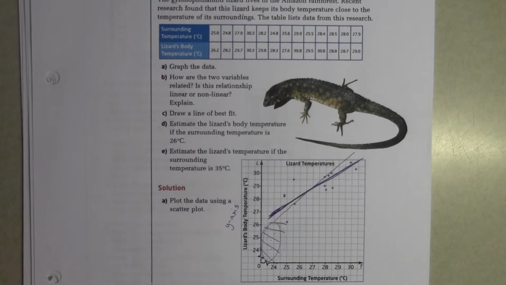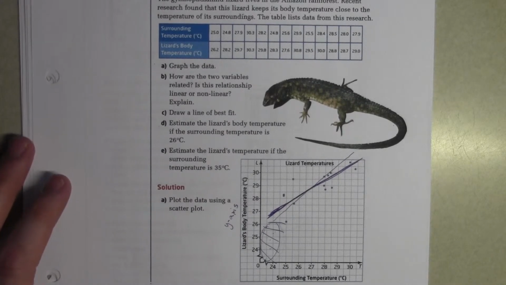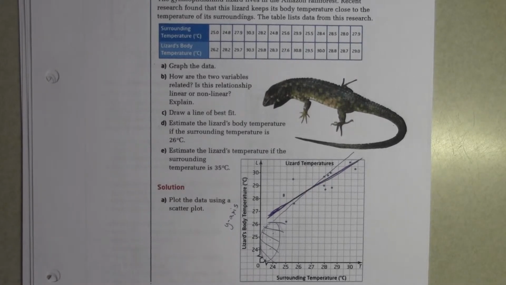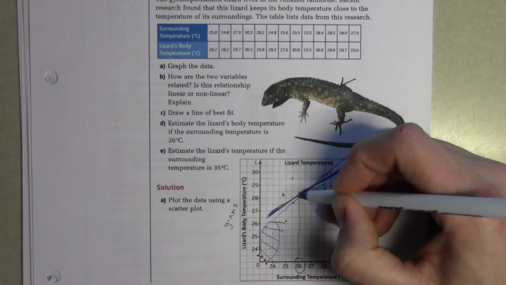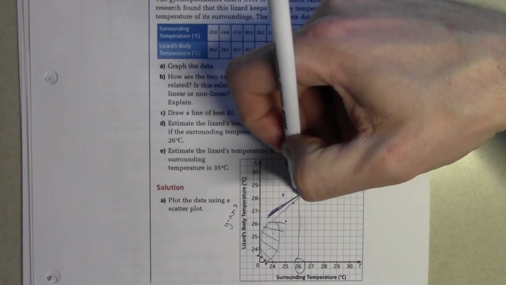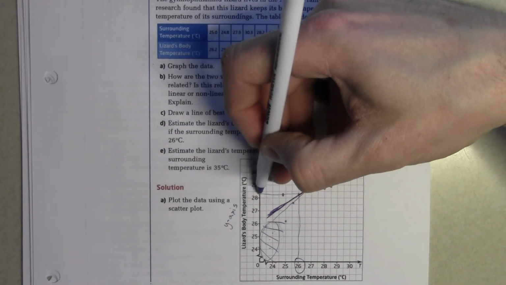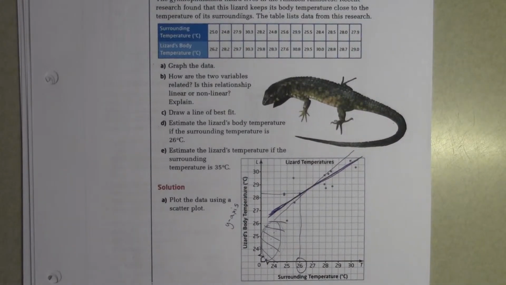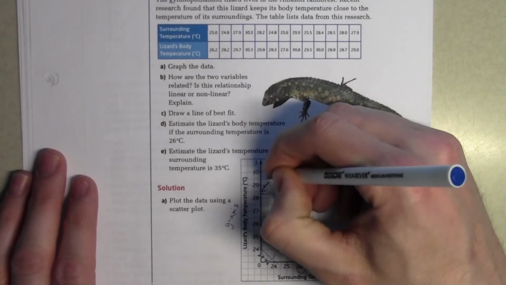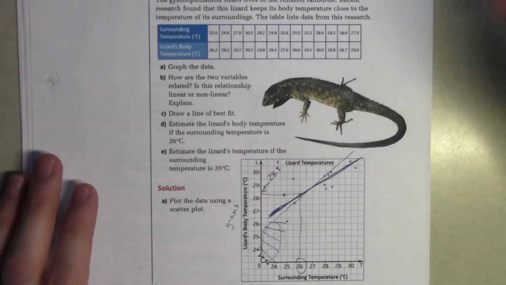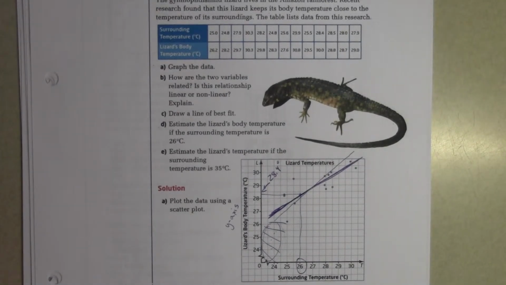We did that. Estimate the lizard's body temperature if the surrounding temperature is 26 degrees. So what are we going to do? 26 degrees. We're going to go up, find our line of best fit, and then go over. So I would say 28 and a half almost. 28.4 maybe. Okay? So he has a temperature of 28.4 when the surrounding temperature is 26.